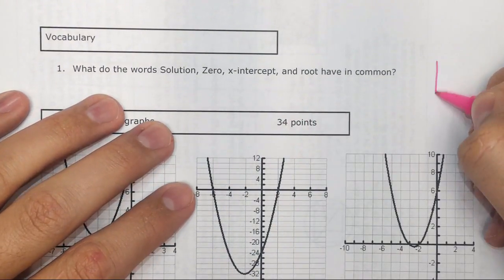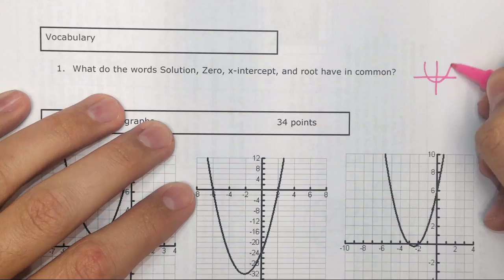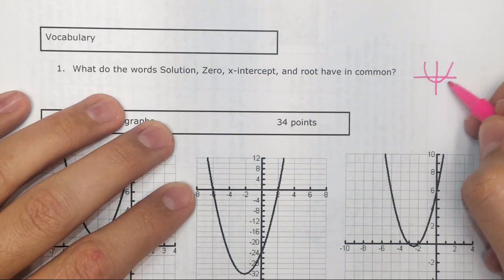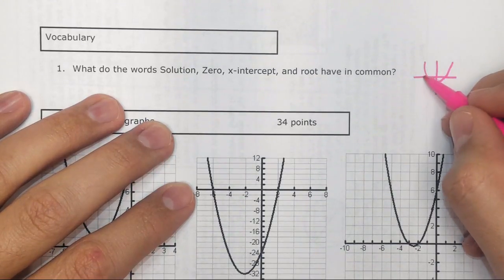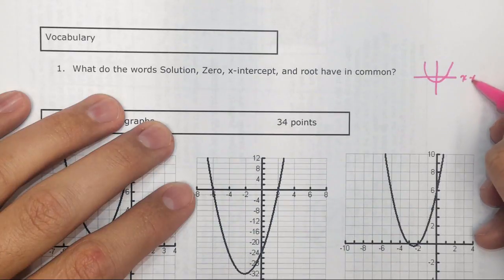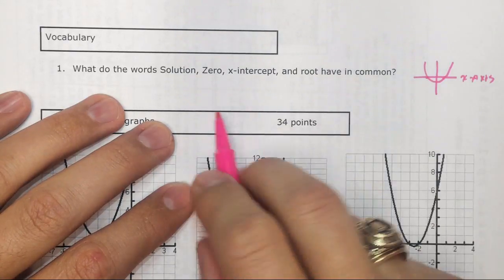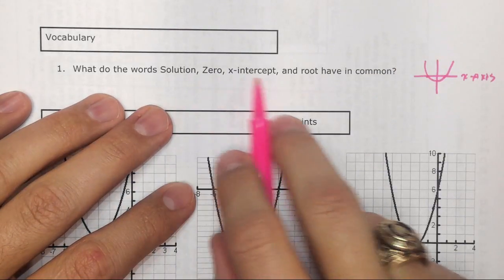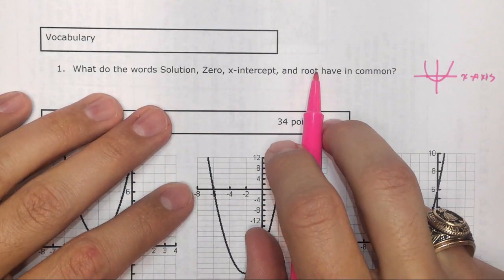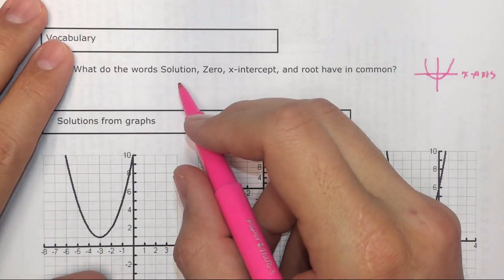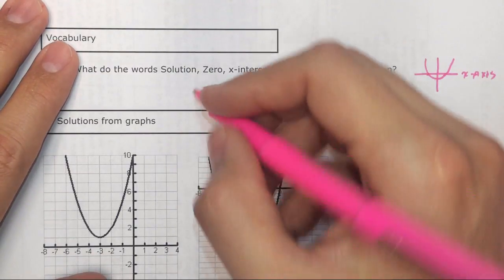All these are where my graph intersects the x-axis. So it'd be a point here and a point here. Solution, 0, x-intercept, and root all basically are interchangeable. The only one that is a little bit different could be the solution.